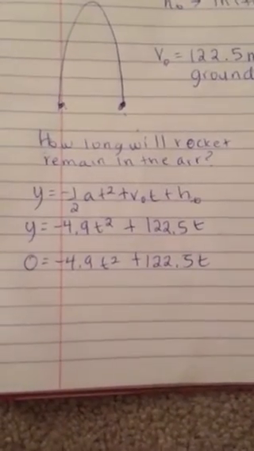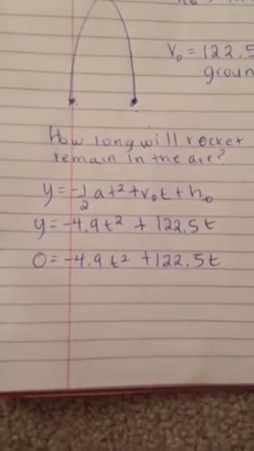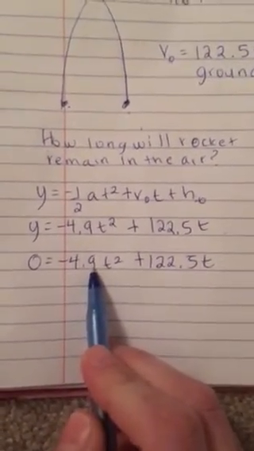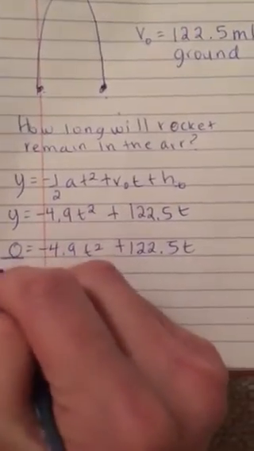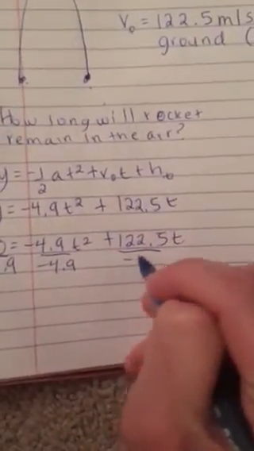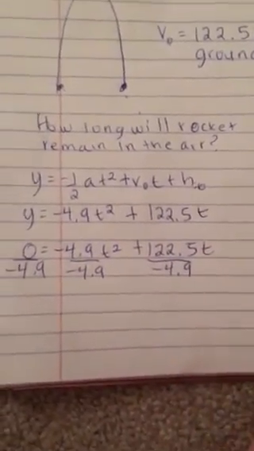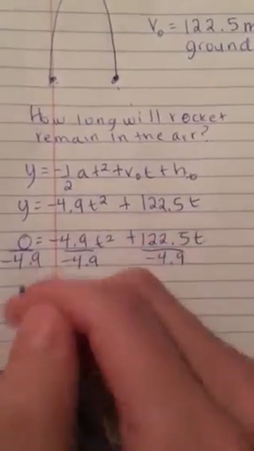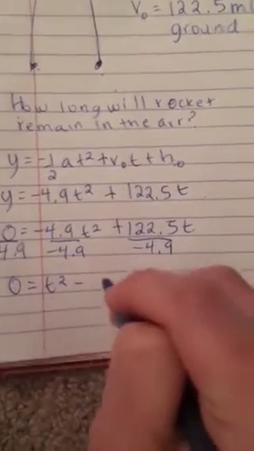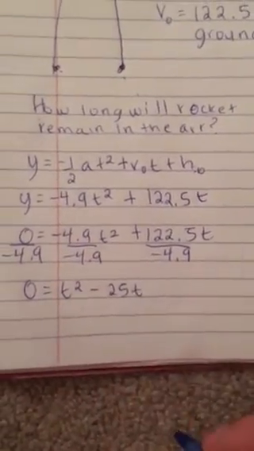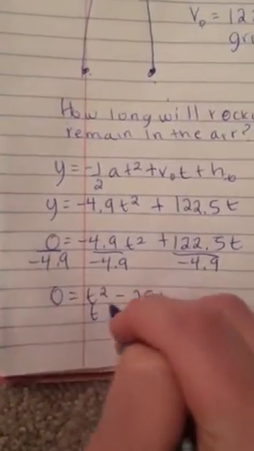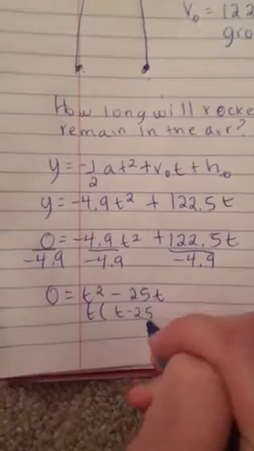All right, excellent. So now I need to solve it, all right? And I'm hoping that this 4.9 actually divides out of my problem. And it does. I definitely have to check it with a calculator. But if I divide each one of these values through by -4.9, I want the t squared positive. What I'm going to get is 0 is equal to t squared minus 25t. And then it becomes a simple factoring problem. Looks like it's a GCF of t. And then we have t minus 25.